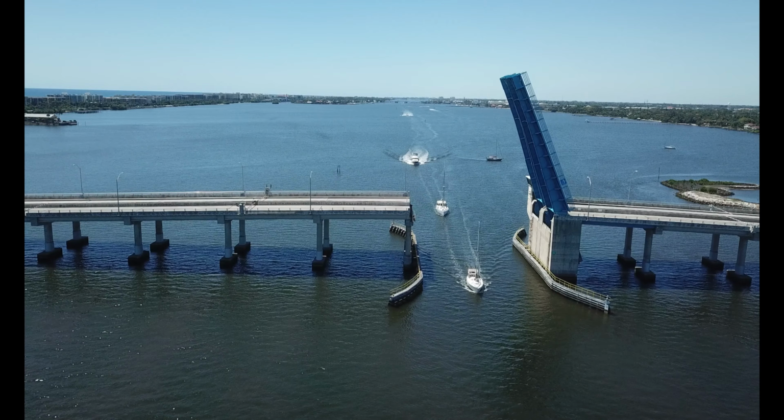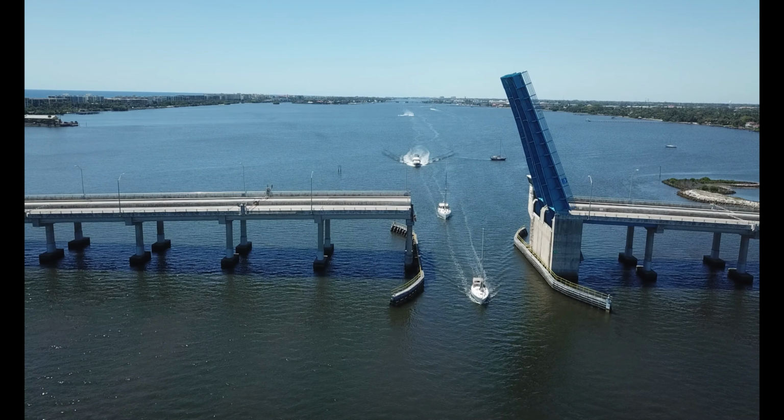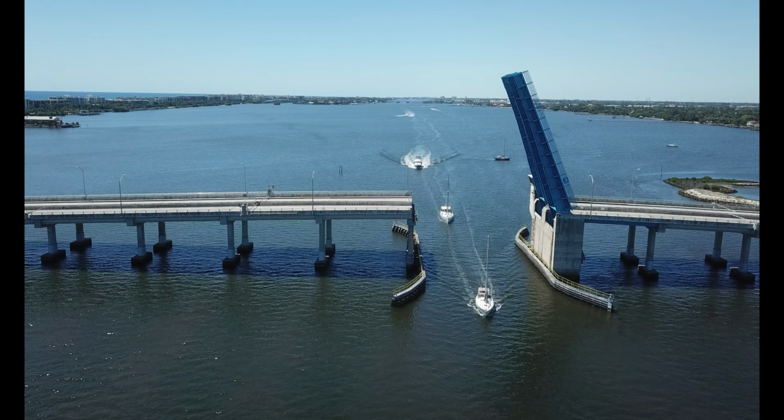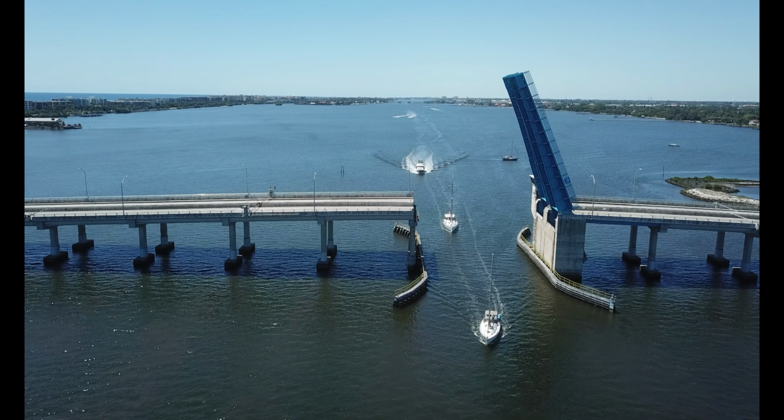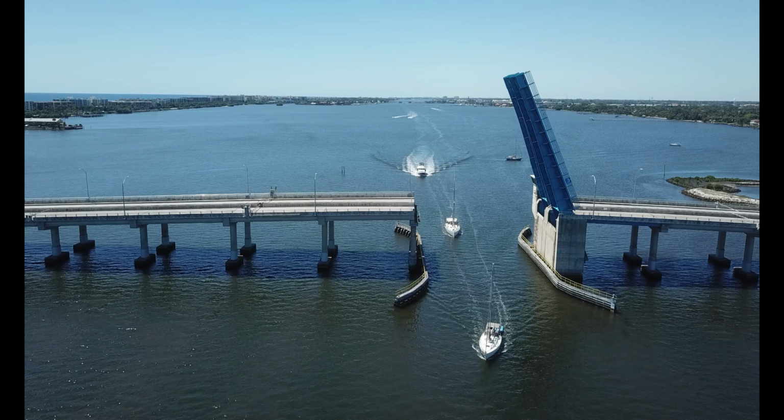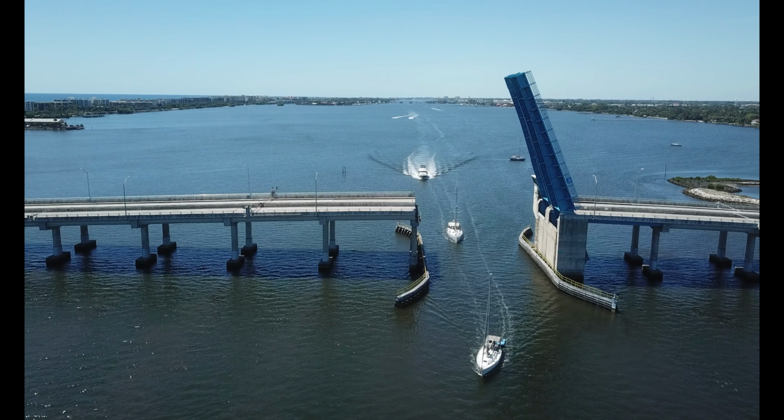Here's another reason why you want to learn to do these things manually. At this point, I wanted to stop and just capture those boats coming through the bridge. So I've stopped, and once the boats are through, I'm going to start again.